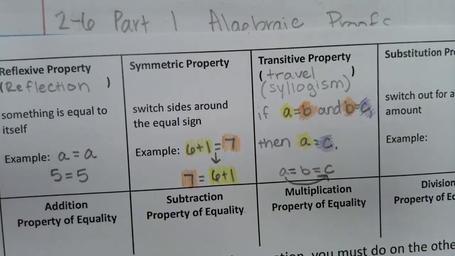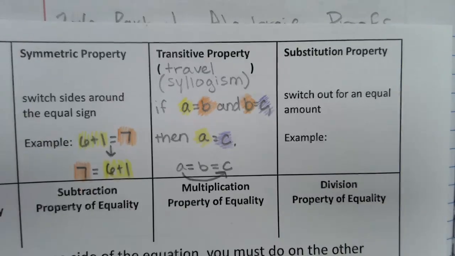All right, substitution property. If you have a substitute in this class, what does that mean if we get a substitute teacher? How many of you had a substitute yesterday? What did it mean to have a substitute teacher? You still have teachers. Can anyone be a substitute teacher? Could my 7-year-old niece come in and say, I'm the teacher today? No. We can't just have anyone come in and be a teacher.